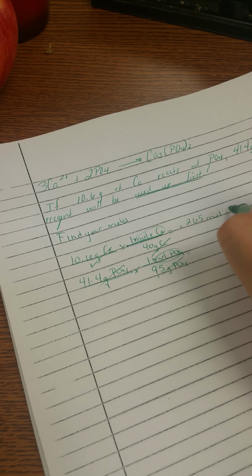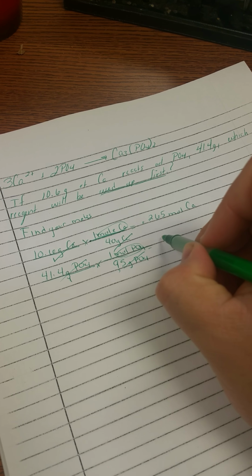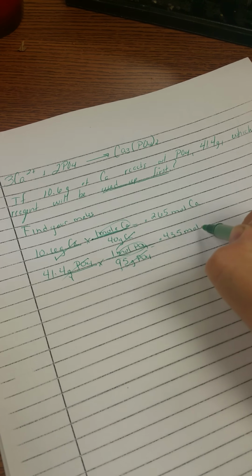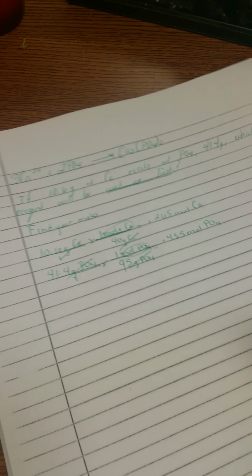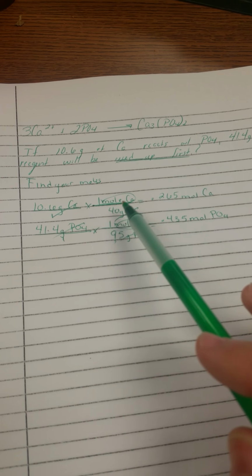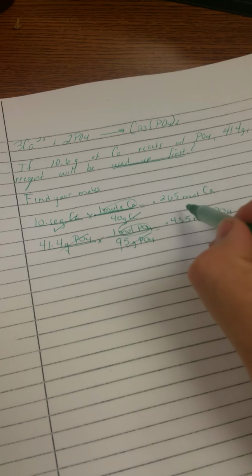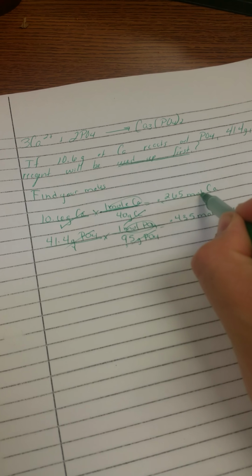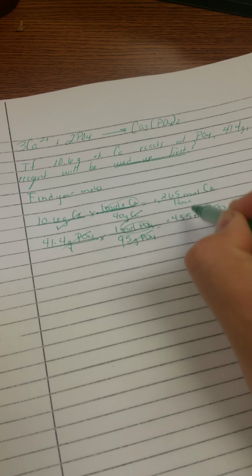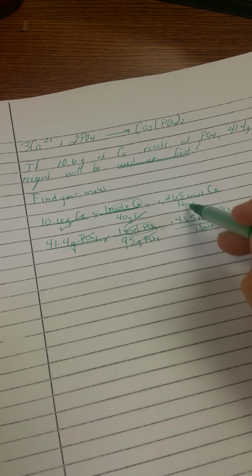0.265 moles of calcium. And this gives you 0.435 moles of phosphate. So that's all we did. We took the given grams, and we used the molar mass of each compound or each element, and we were able to go from grams to moles. This is all review. You should know this. Now, because this number is coming from the given grams, this is the amount of moles that we have for this problem. So this is our have.